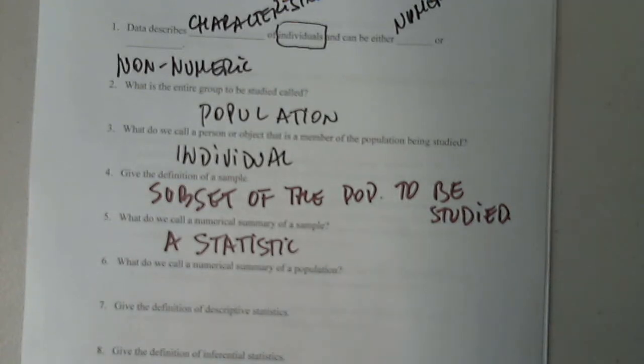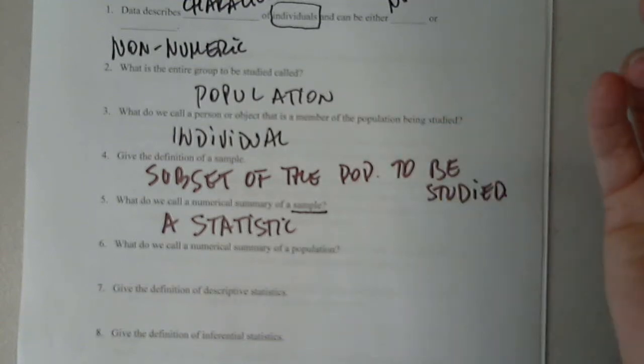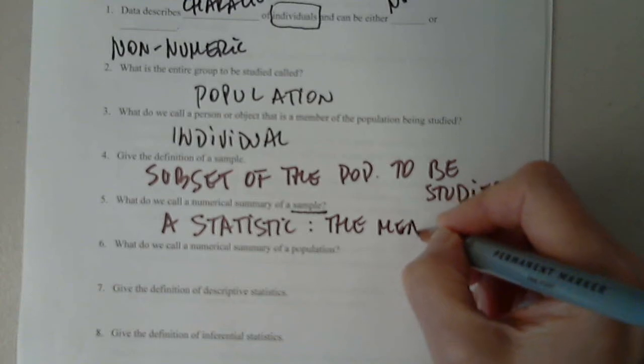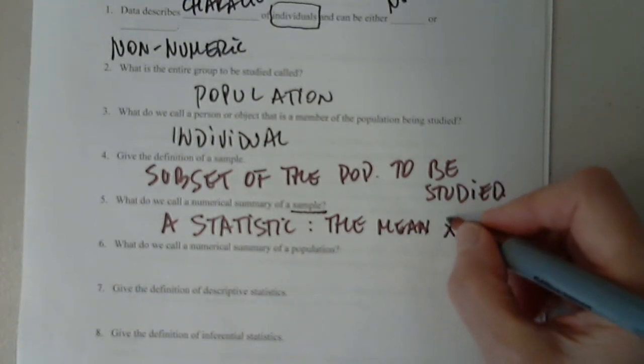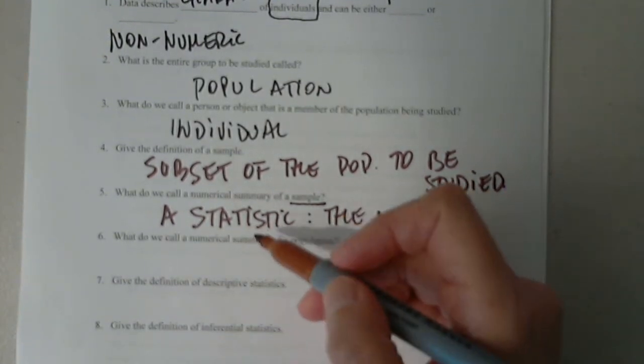So whenever we collect data from a sample and we obtain, for example, the mean, that will be denoted by X bar. We're going to talk about it when time comes. This is a statistic.